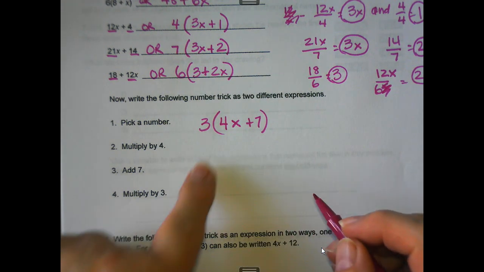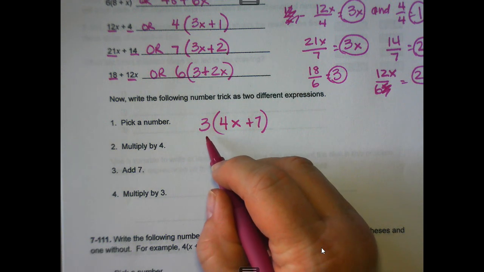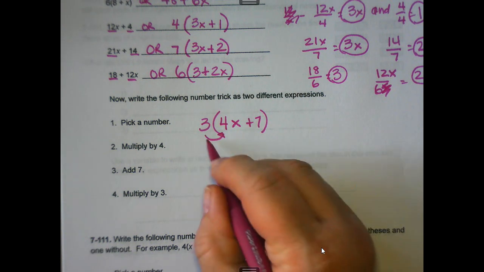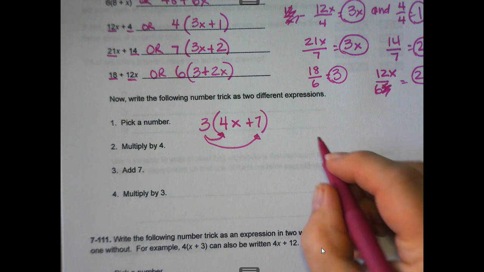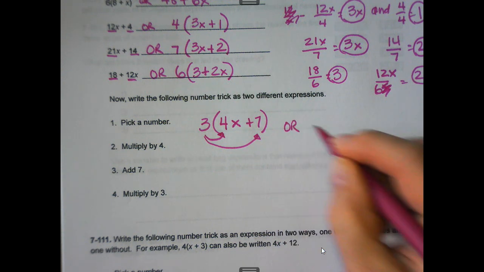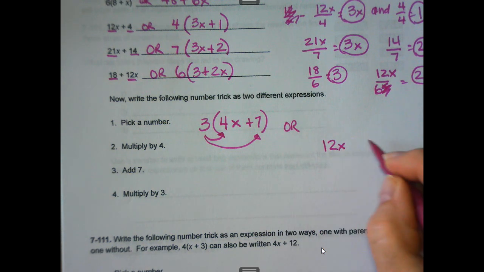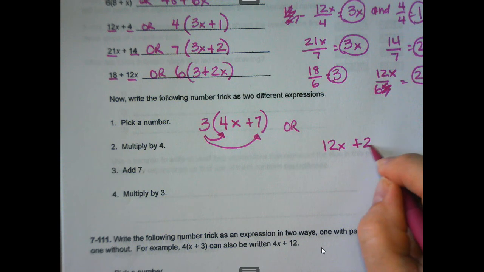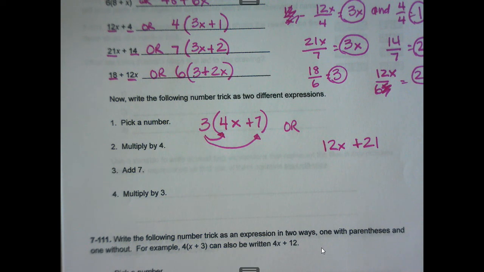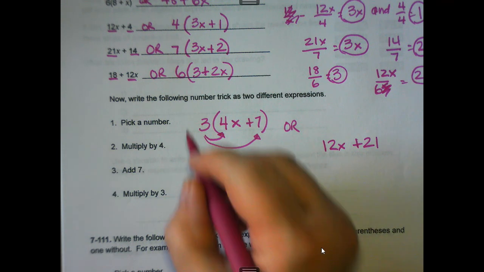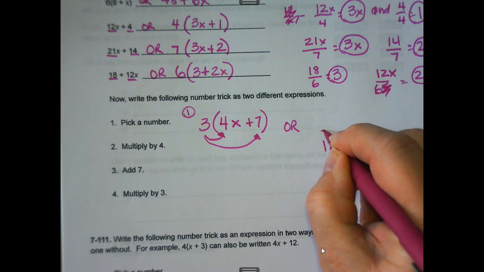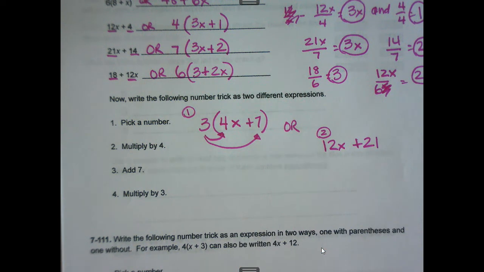Or, since I have this written like that, I can multiply the 3 into that one and multiply the 3 into that one, and I would get 12x plus 21. And there's your first expression, and there's your second one, and they are connected.